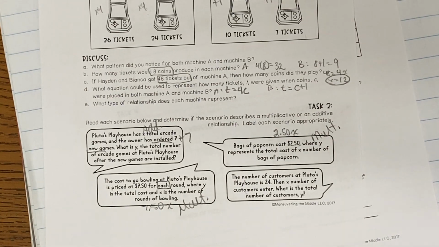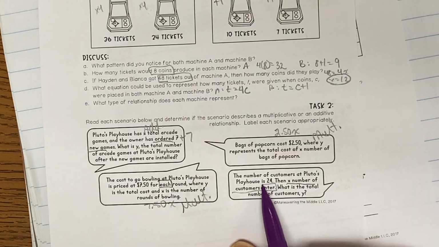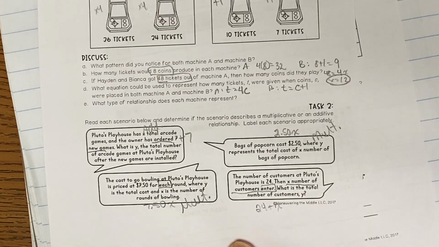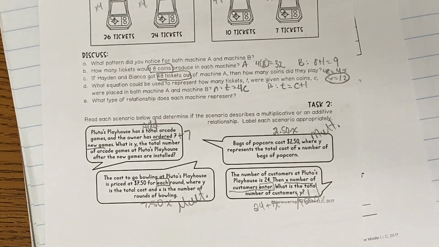And on our last one, the number of customers at Pluto's Playhouse is 24. When X number of customers enter, what is the total number of customers, Y? Well, I know X number of customers enter. When they enter, we're adding them in. So we start off with 24 and we're adding the X in. Because of that right there, that tells me that this is an additive relationship.